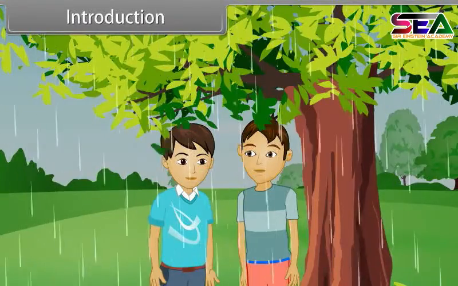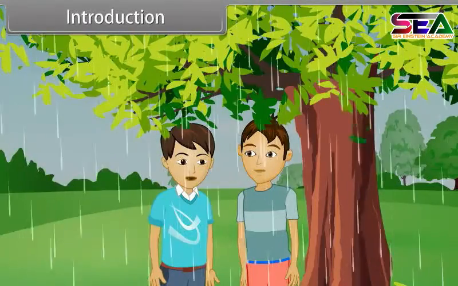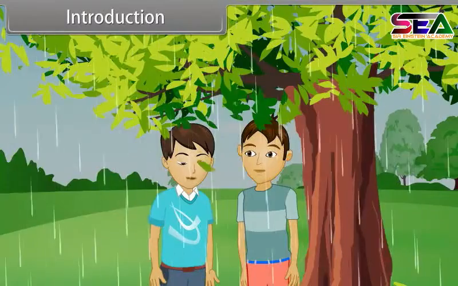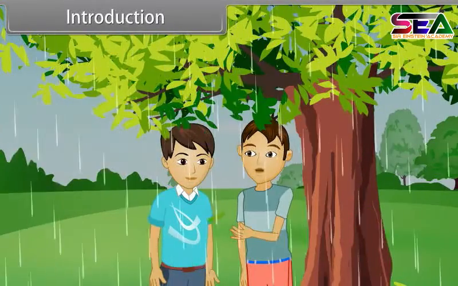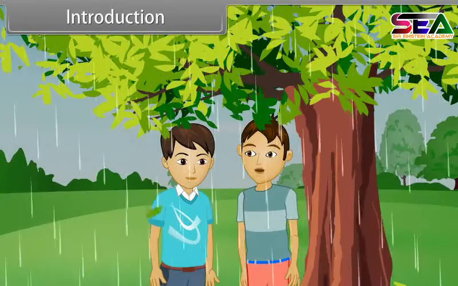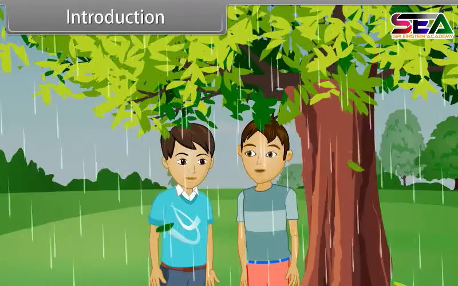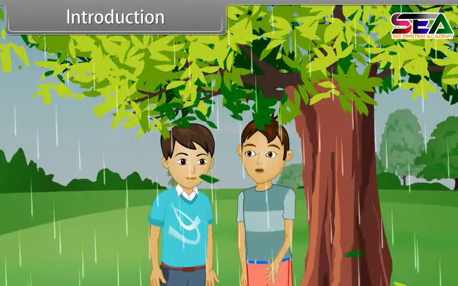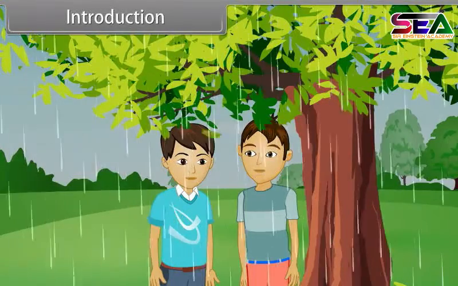Sure. As we know that clouds are in the sky and raindrops fall from the clouds, why do raindrops always fall downward to earth? Why do they not go upwards? Okay, I will tell you. Raindrops always fall downwards due to the gravitational force of the earth. The leaves of the plants also fall down on the earth due to the gravitational force. Anything thrown up falls down towards the earth.